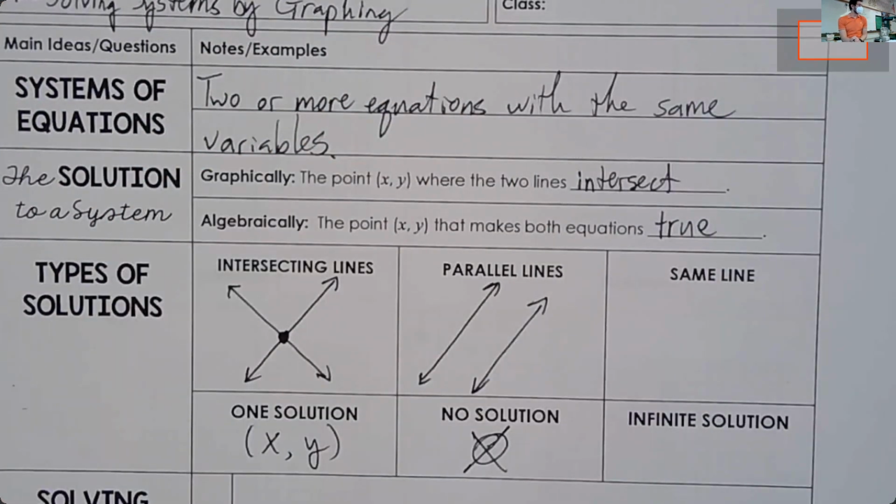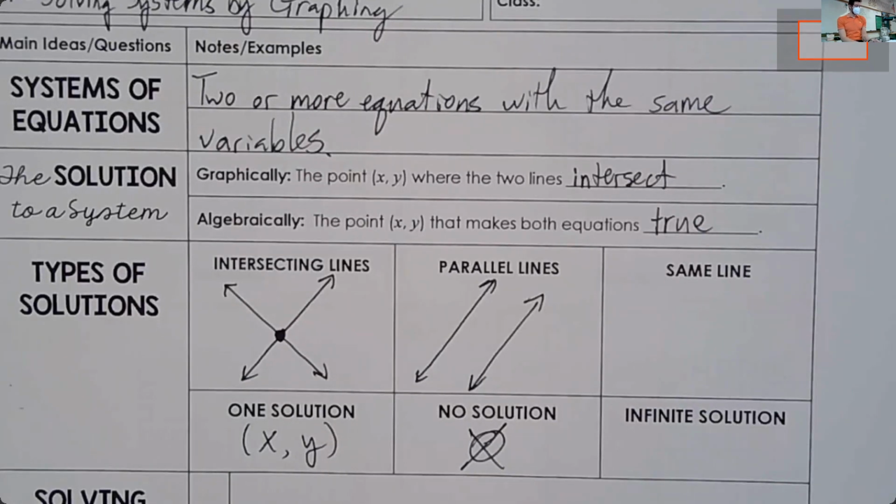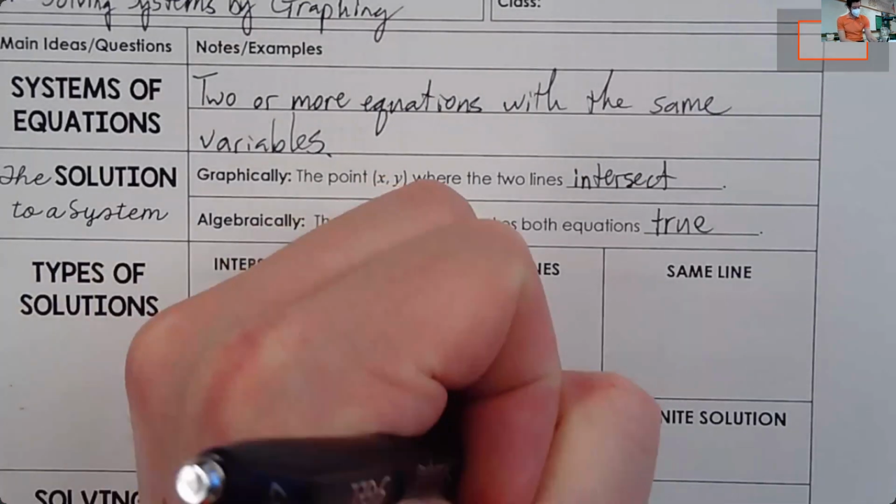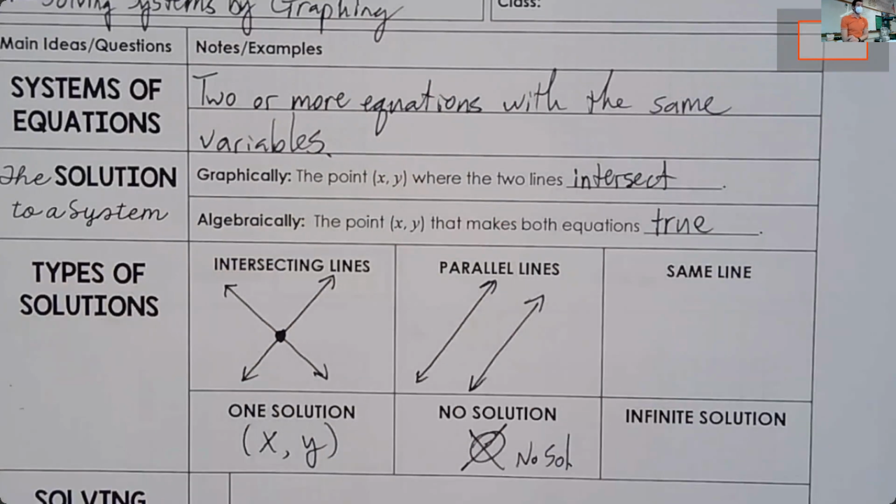So you can say no solution, or you can write something like this: there is no solution. I put an X through the zero because if you just put a slash through a zero, sometimes people actually write their zeros like that. So I'm just putting an X through it. You could write no solution, or you could abbreviate it as no SOL for solution, kind of like we abbreviated undefined back in Unit 4.